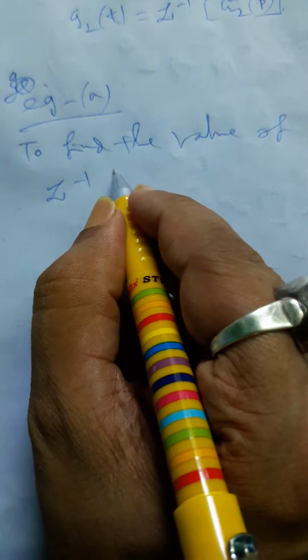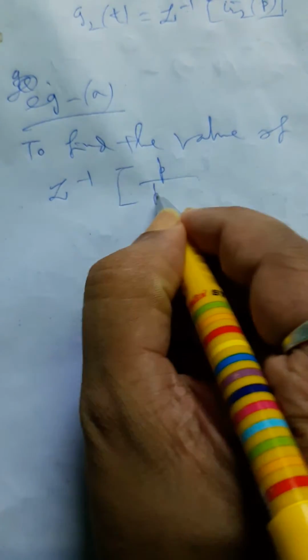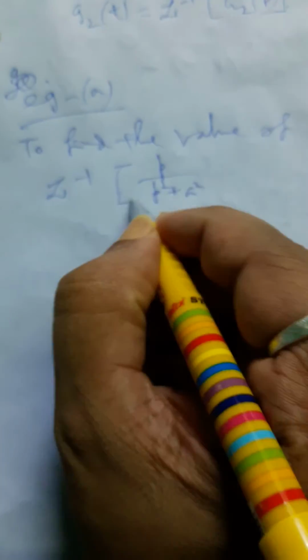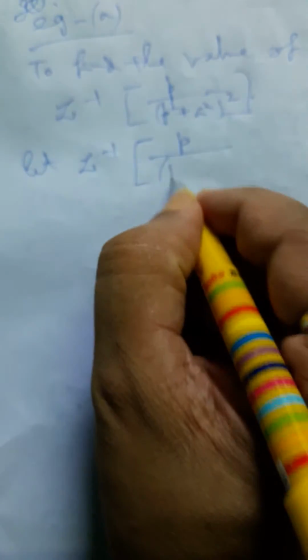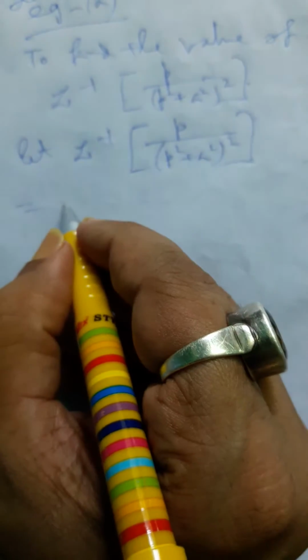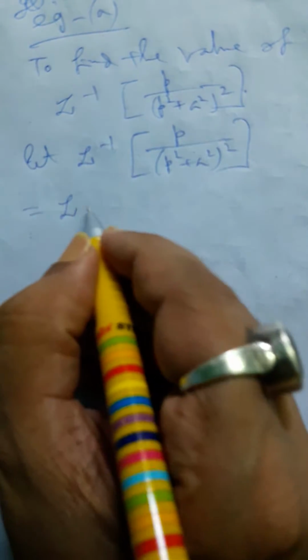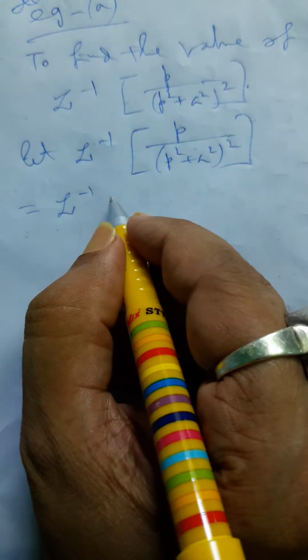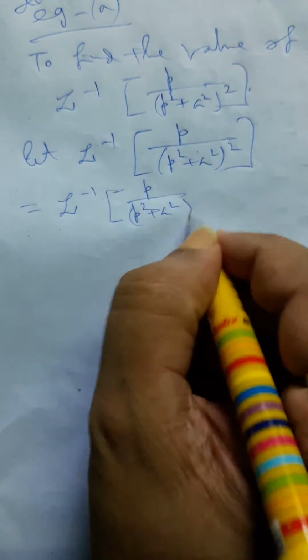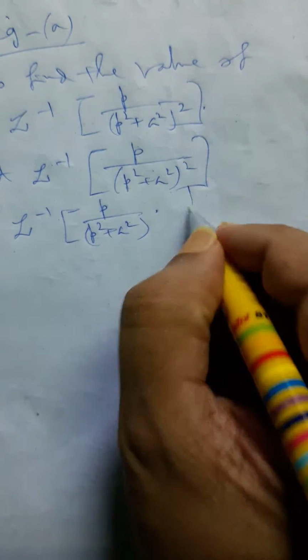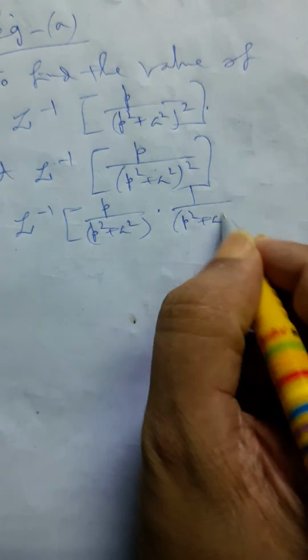L inverse of p by (p square plus a square) whole square. From here we observe that L inverse of p by (p square plus a square) whole square can be written as L inverse of p by (p square plus a square) multiplied by 1 by (p square plus a square).